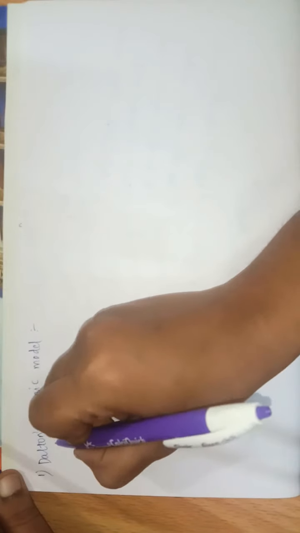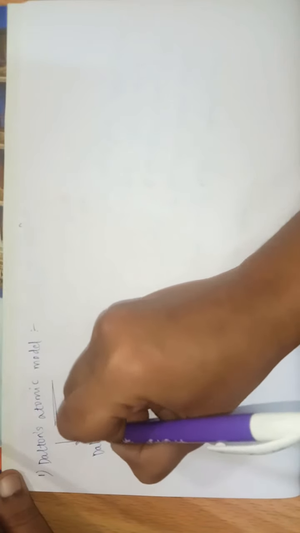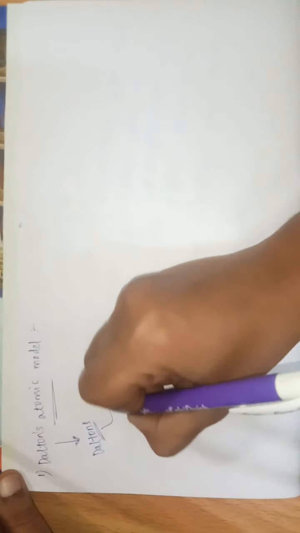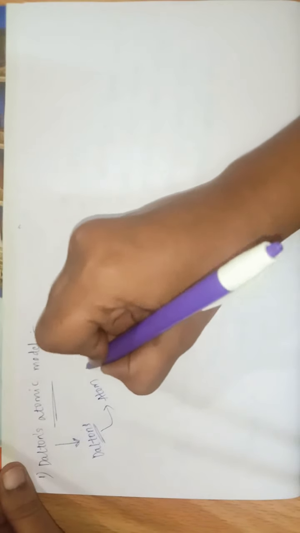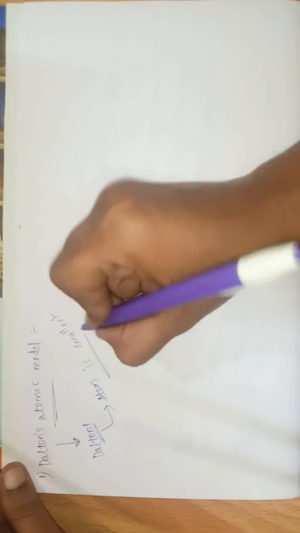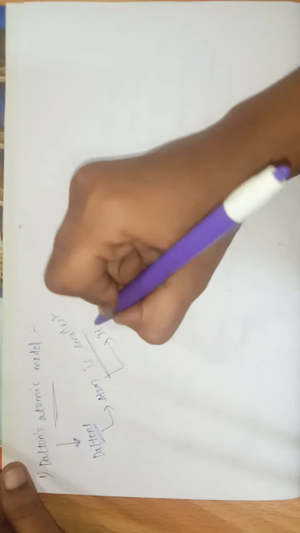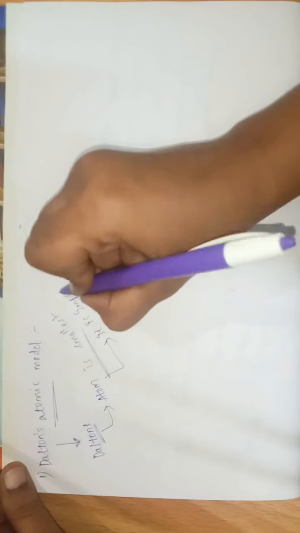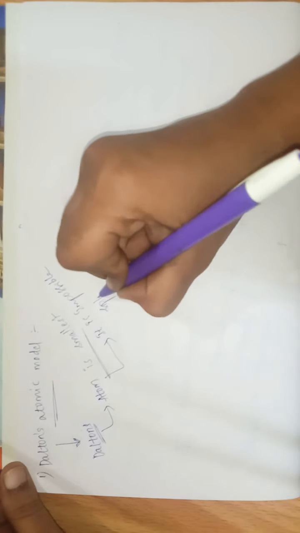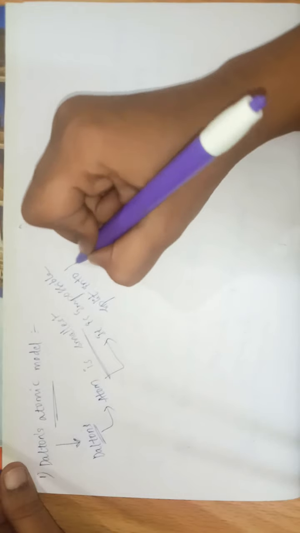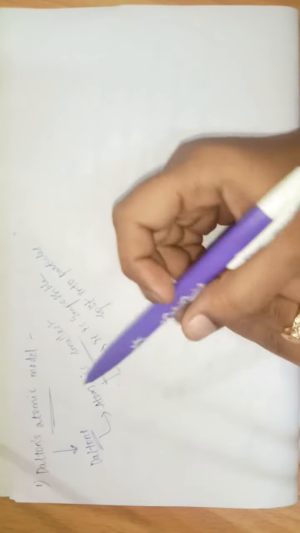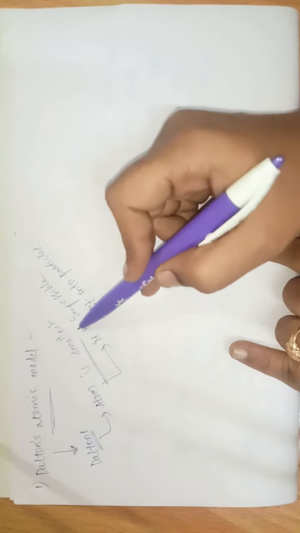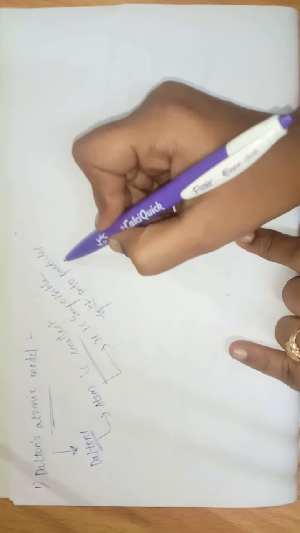Here the scientist Dalton said that atom is the smallest one and it is impossible to split into particles.